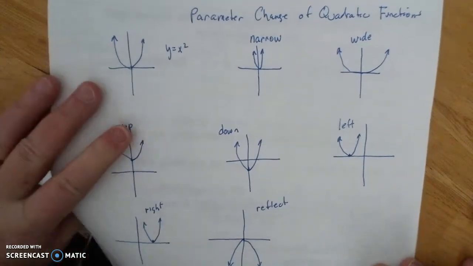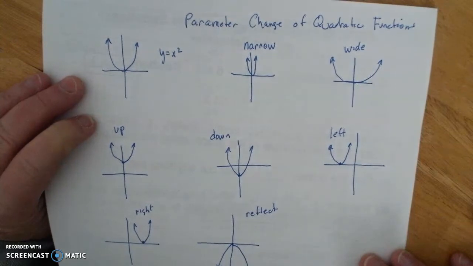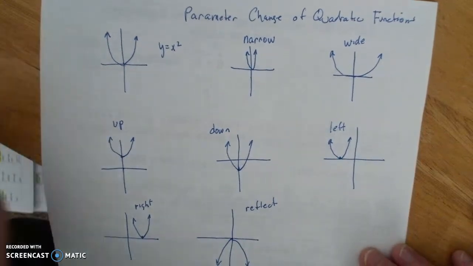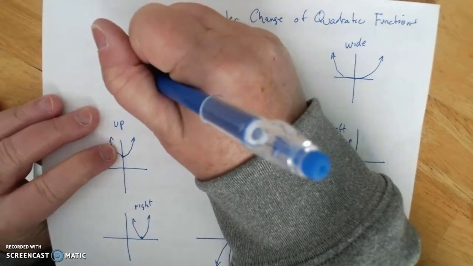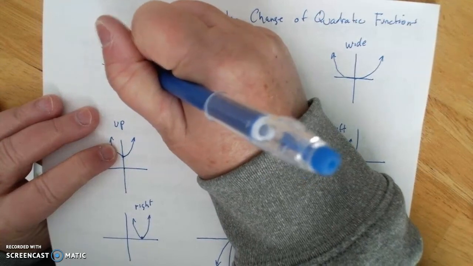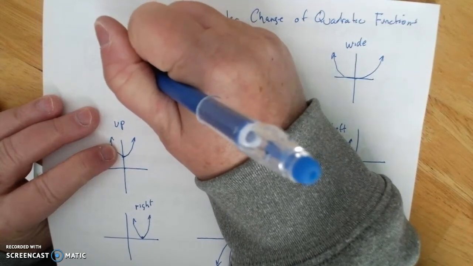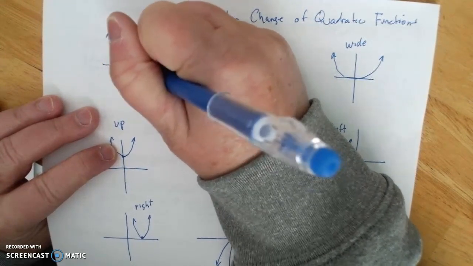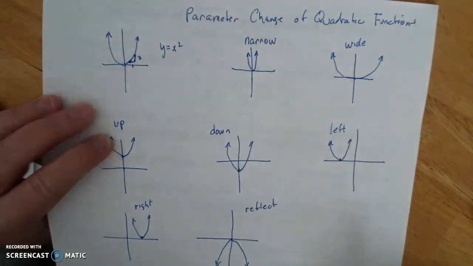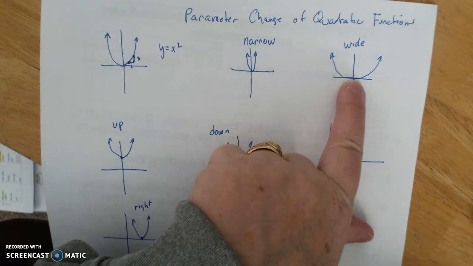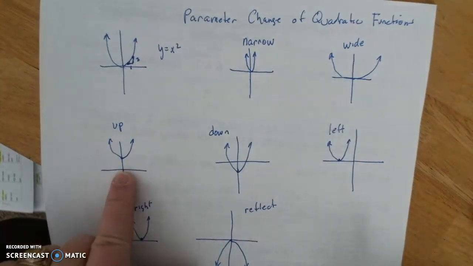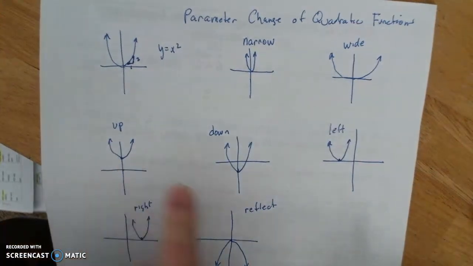Okay? When I do an equation, you will be able to see from the equations what you're doing. And remember that this 1, 1, 2, 4, this 1 right and 3 up is going to help you decide whether it got narrower or wider. The vertex, whether it goes up or down.